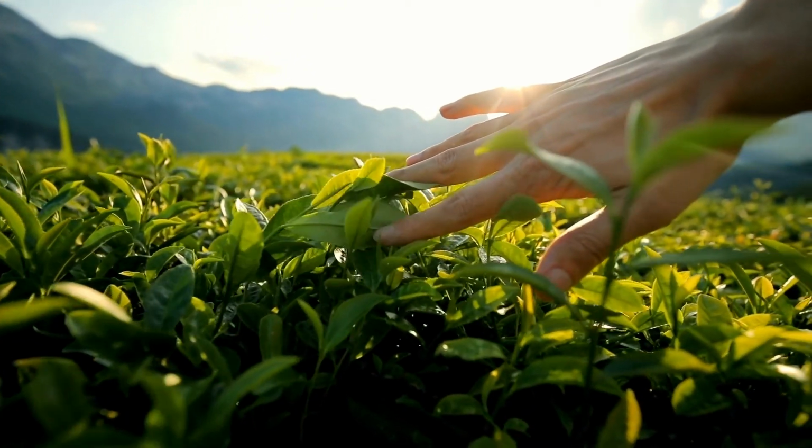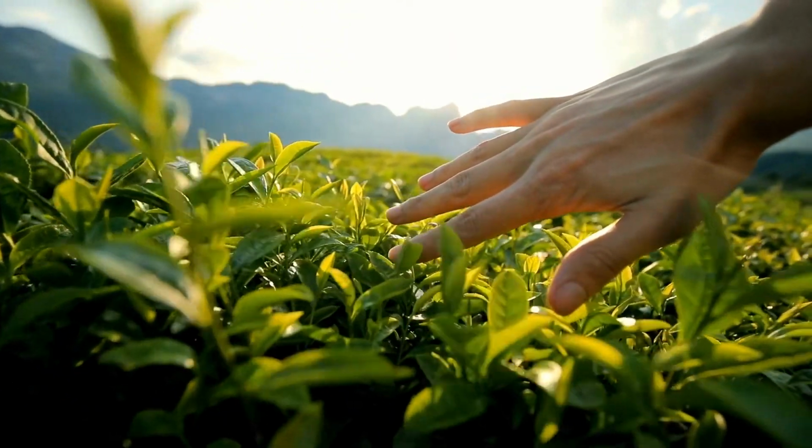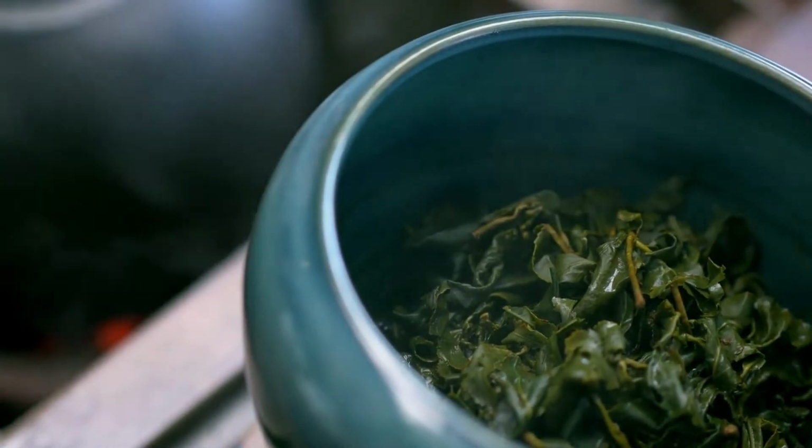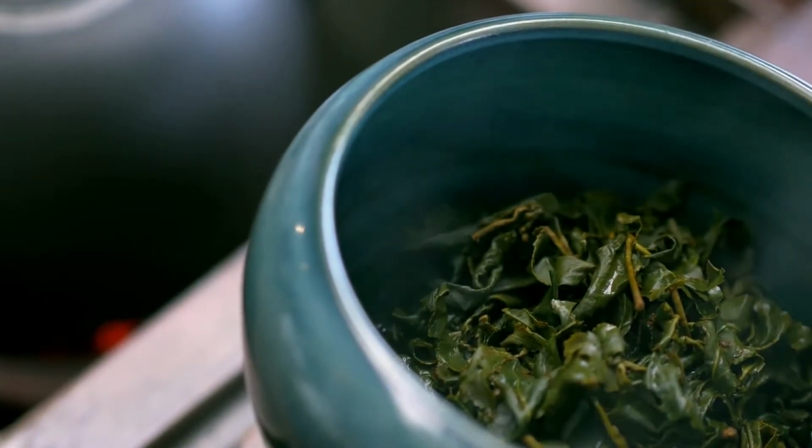Another very popular herbal tea made out of non-tea leaves is rooibos tea. Grown exclusively in South Africa, the leaves of the rooibos plant turn red after processing and are caffeine-free.